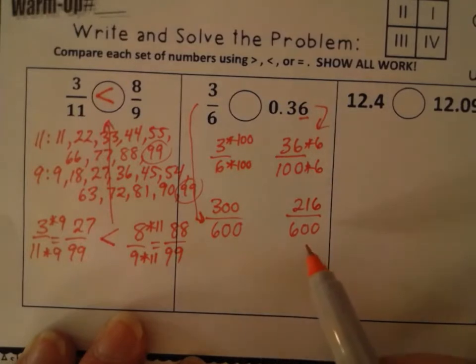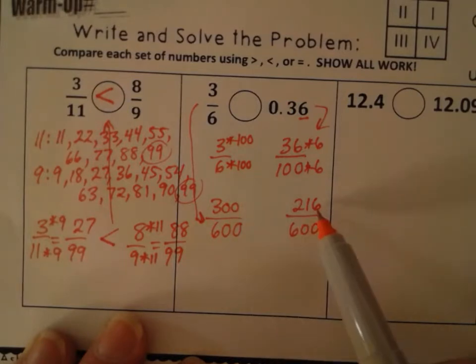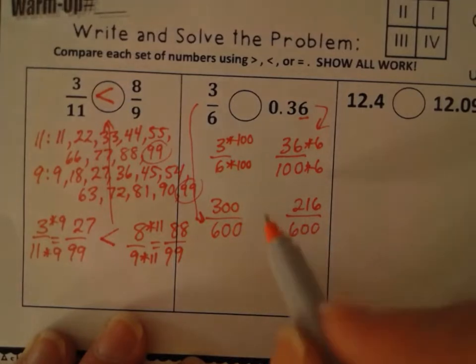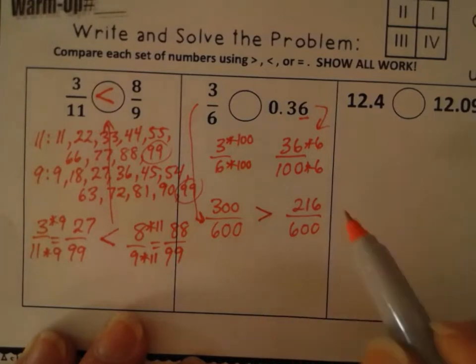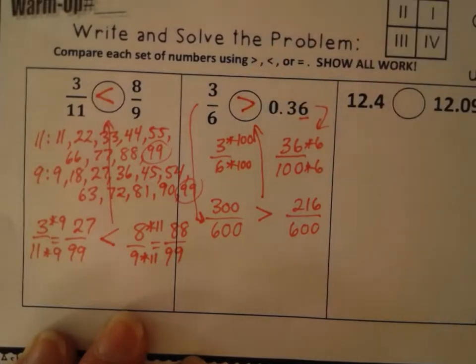My denominators match. We have the same size pieces. But who has more parts? Well, 300 or 216? The answer is 300. 300 600ths is greater than 216 600ths. I can move this inequality symbol into my original problem.